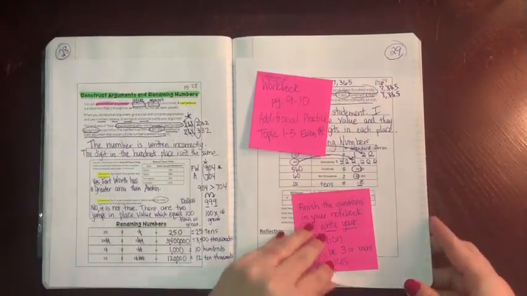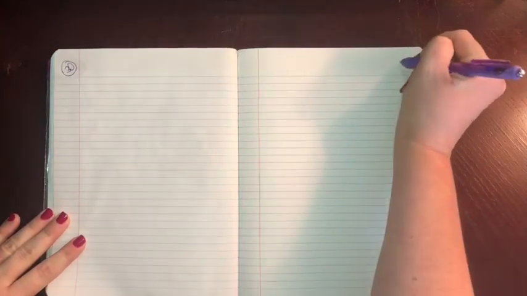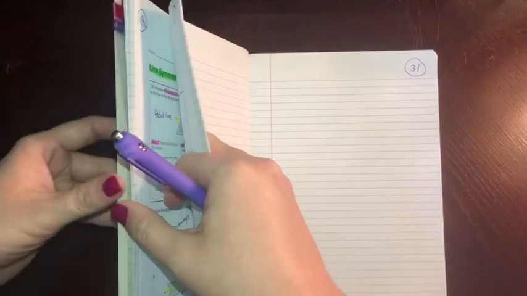The last lesson we had on Wednesday was on how to construct arguments and renaming numbers. So we're going to turn our page, and we're going to number pages 30 and 31. Remember, at any point during our video, you may pause the video to get yourself caught up and organized, and then push play when you're ready to continue. Now let's go back to our table of contents.